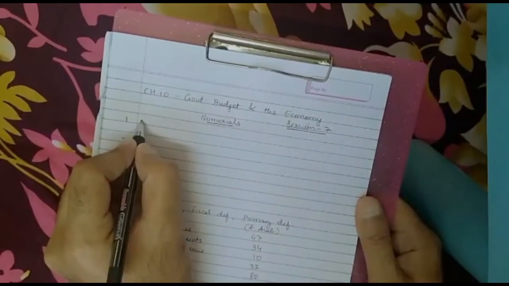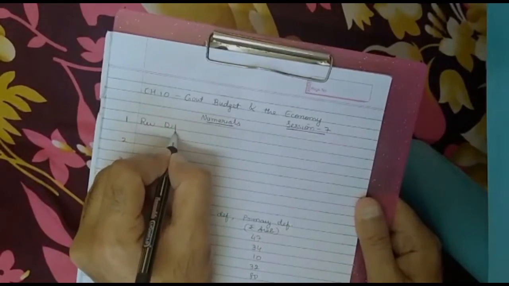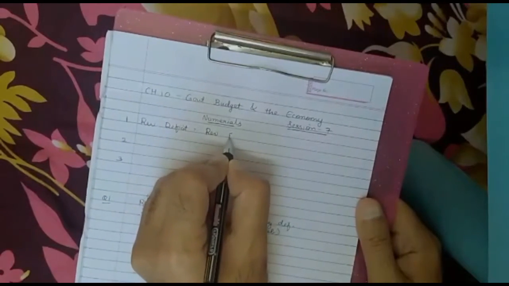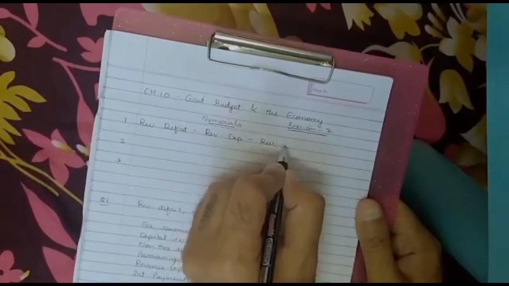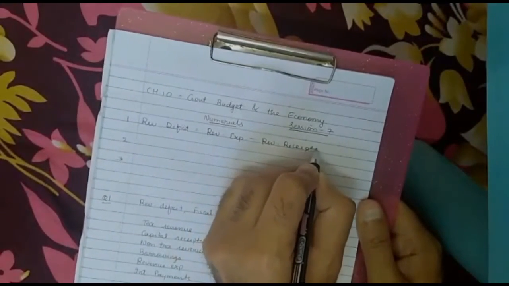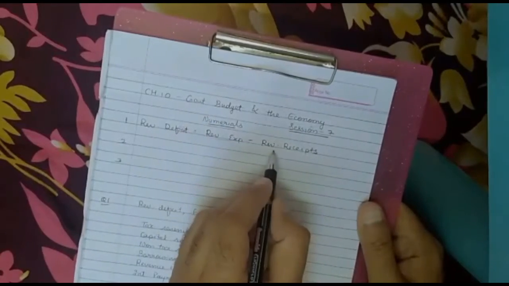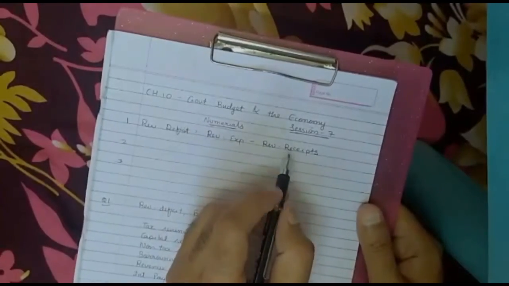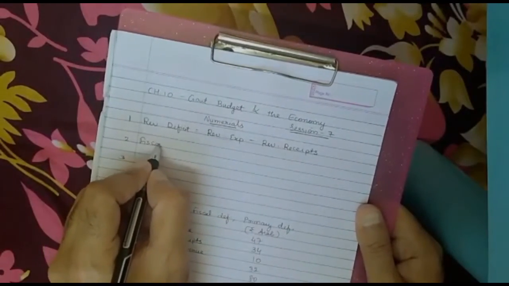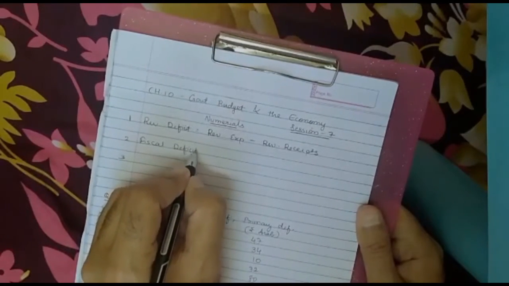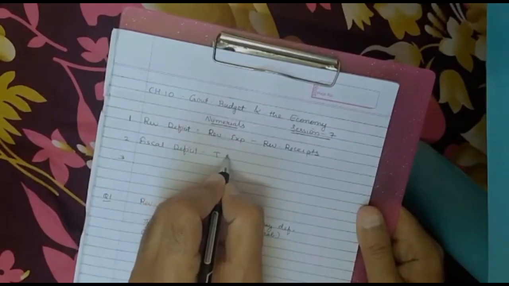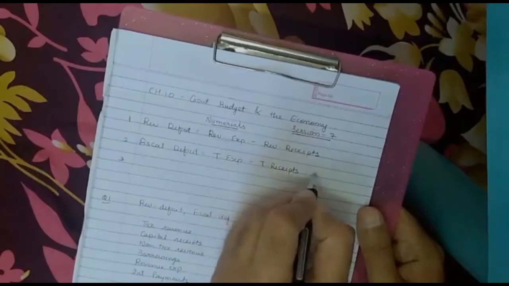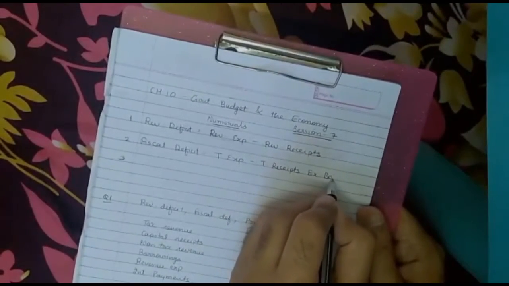Number 1, revenue deficit is equal to revenue expenditure minus revenue receipts. Revenue expenditure and revenue receipts do not affect the assets and liabilities of the government. The second formula is about fiscal deficit. Fiscal deficit is equal to total expenditure minus total receipts excluding borrowings.